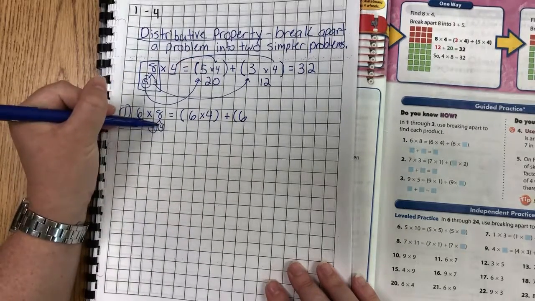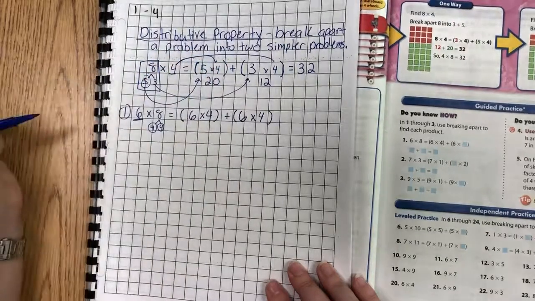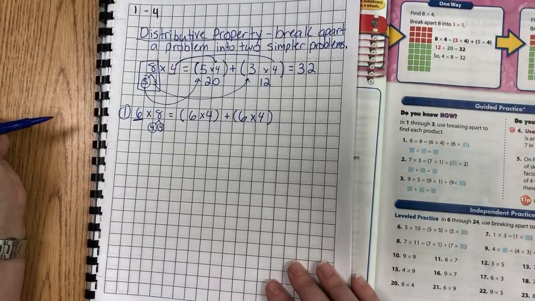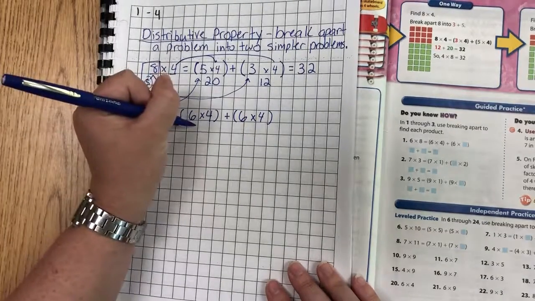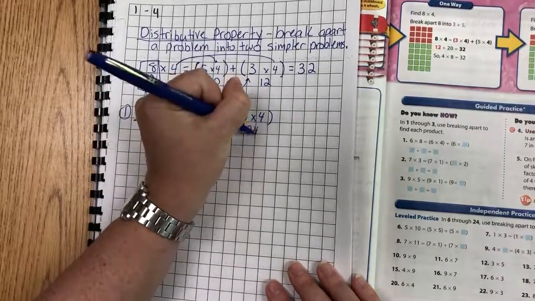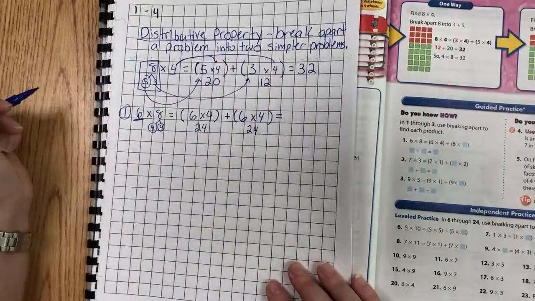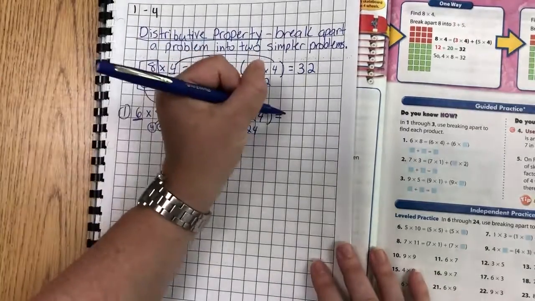And now the other half of the 8, which is, again, 6 times 4. What is 6 times 4? 24. So underneath that, I'll write 24, and then again, I'll write 24. What is 24 plus 24? 48.